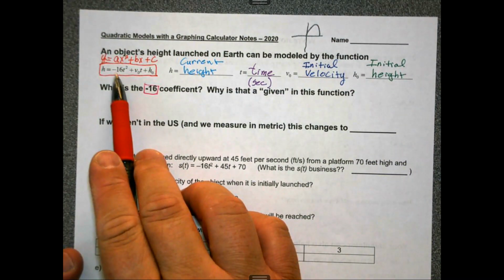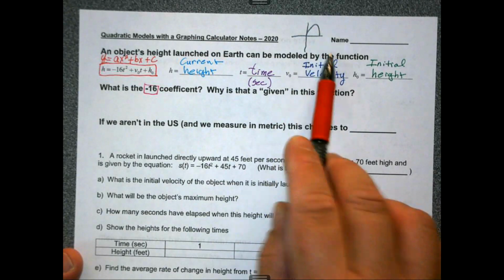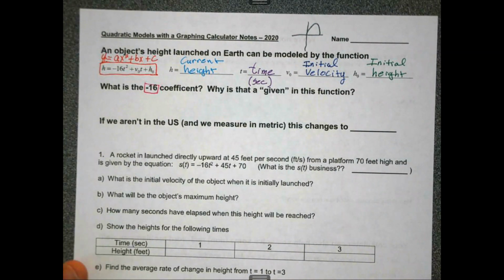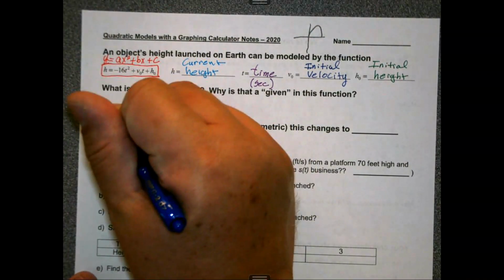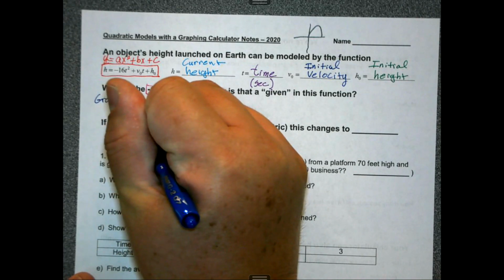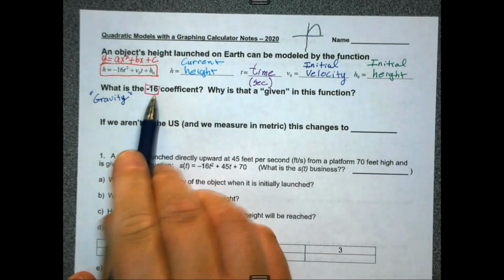Well, because we're doing an object's height being launched from Earth and then it comes back down to Earth, what do we have on Earth that's a force pulling it down? Gravity, right? That negative 16 represents gravity. That's what that negative 16 stands for.